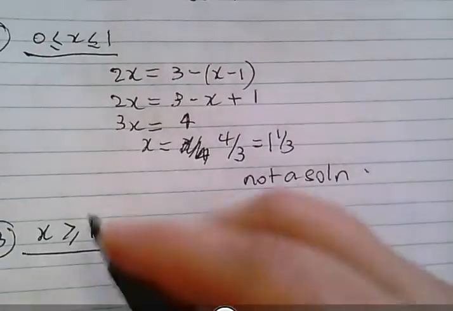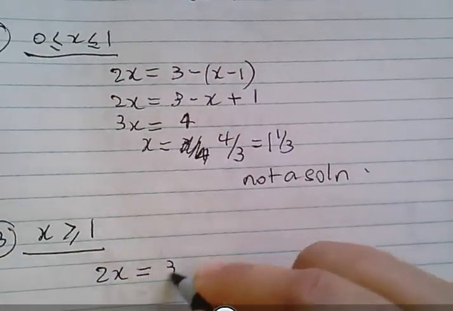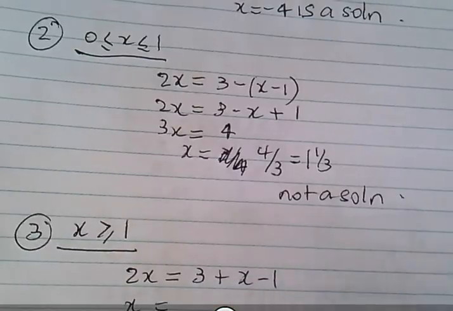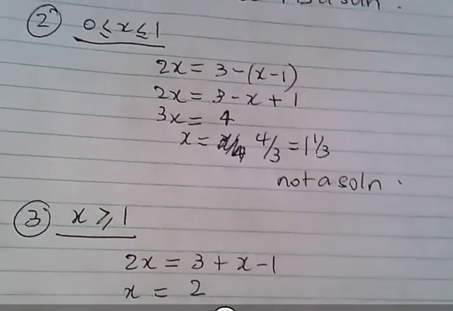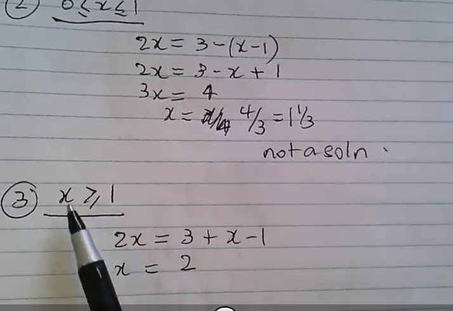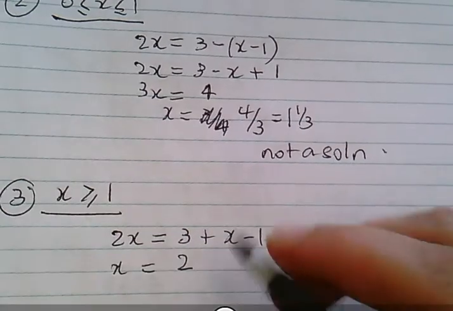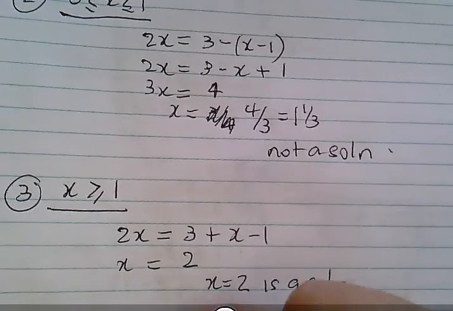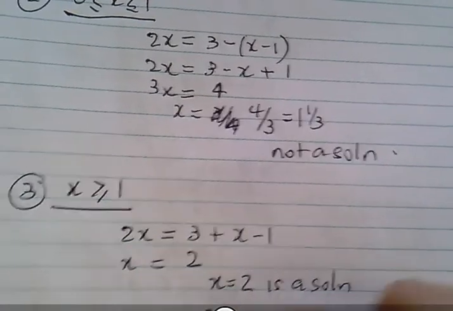So we've got 2 times x equals 3 plus x minus 1. So I've got x is 2. Is that allowed? X has to be greater than or equal to 1, and I'm getting x is 2. Is that a solution? Good. So x equals 2 is a solution. So our solutions are x is 2 and negative 4.